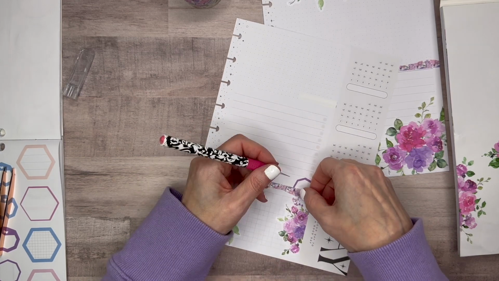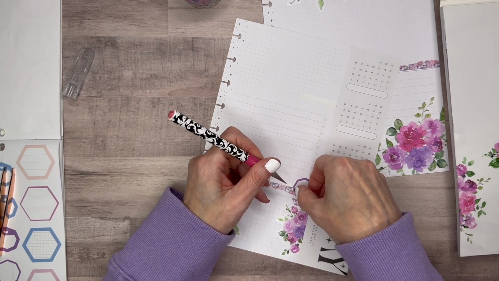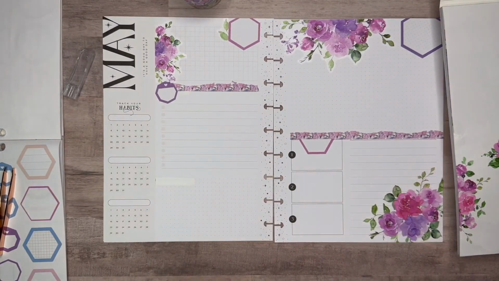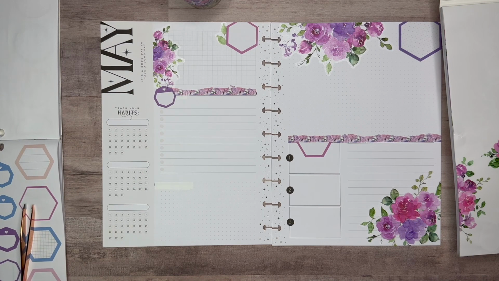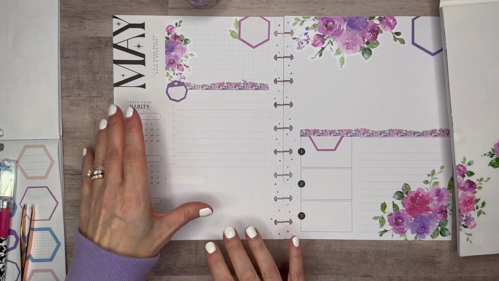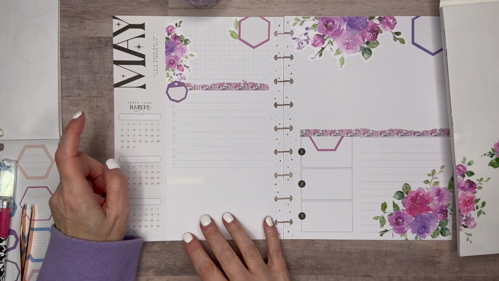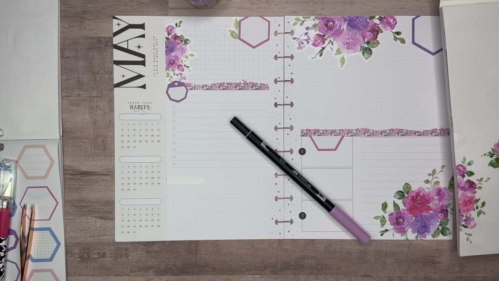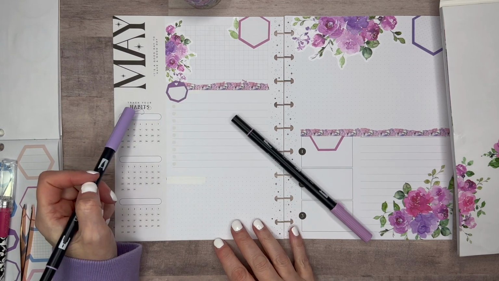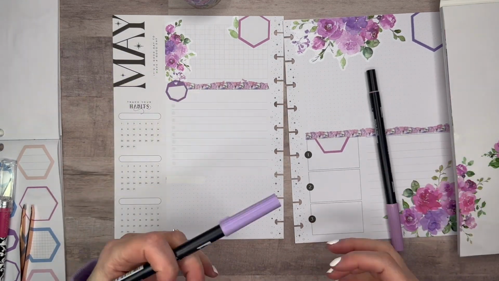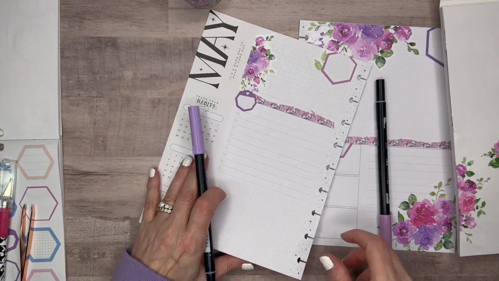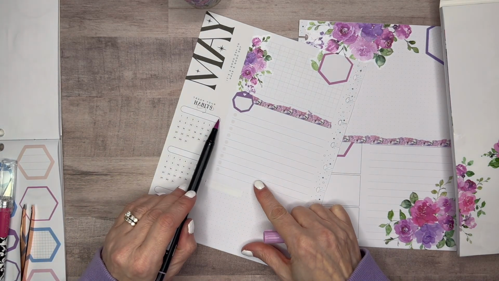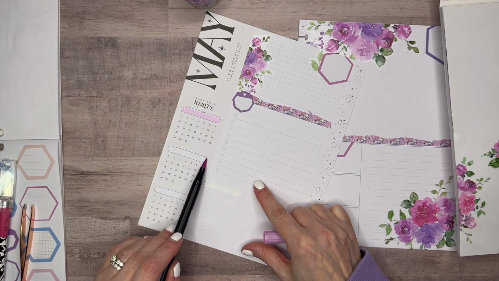So let me cut this down. I don't want to cover this hexagon. Okay, that looks a little better. So I do think that in my boxes over here, I'm going to use the Tombow marker for that. And I think for that purpose, I'm going to use pink because I do have a lot of purple going on. So I kind of want to bring some more pink in too. So I'm going to go ahead and use pink just to kind of give it a little color.